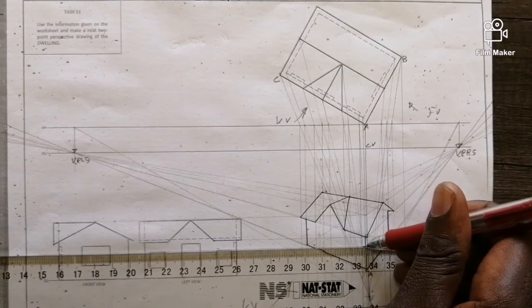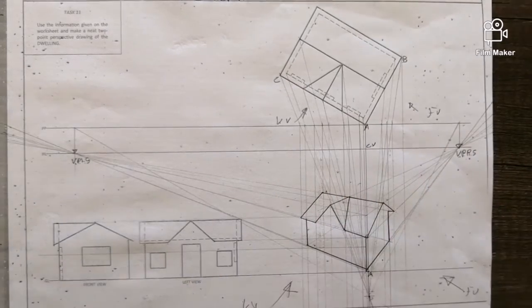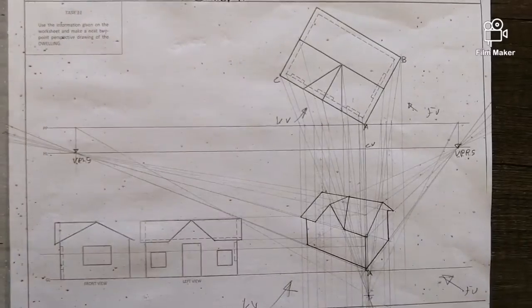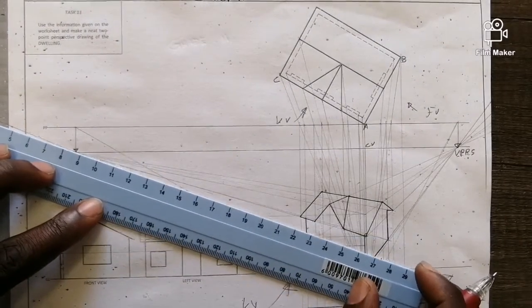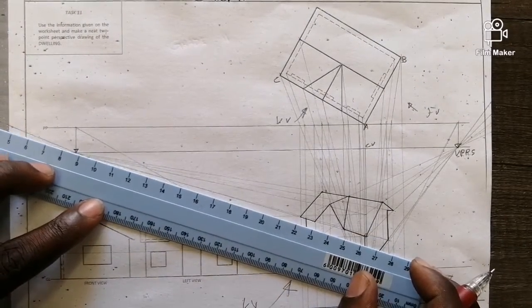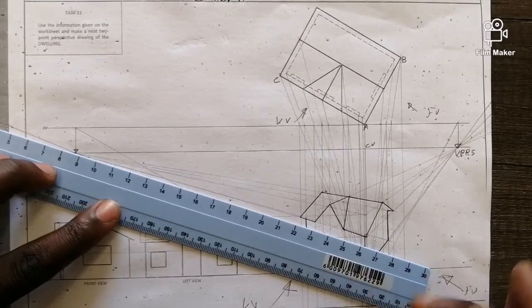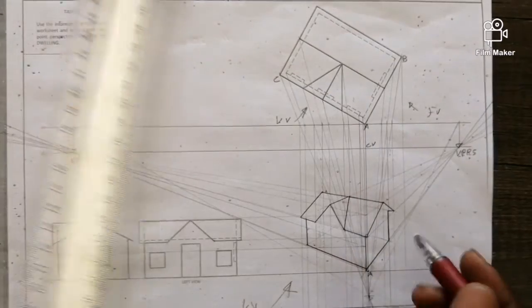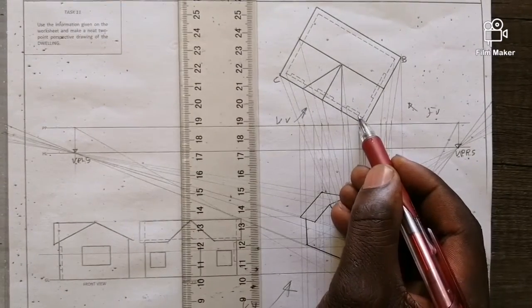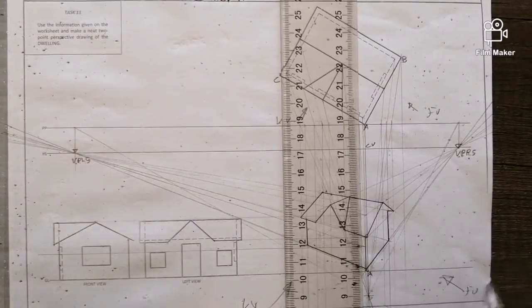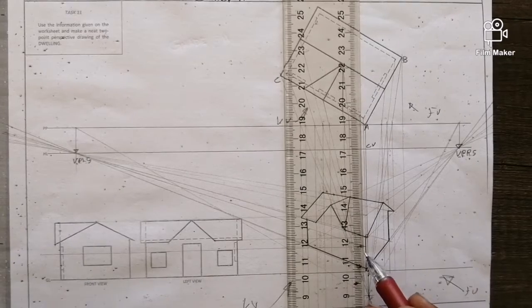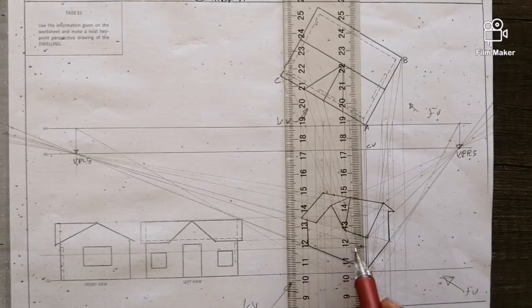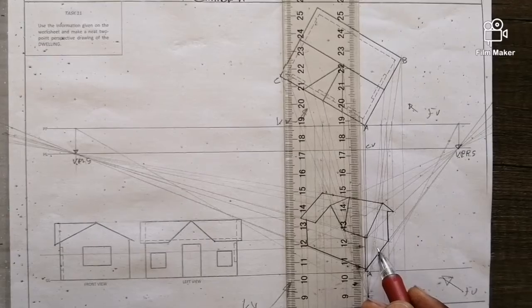Once it touches your corner, go vanish it to your left-hand side. Then now come back to say, okay, this is the point that you took, from that point you went down, isn't it? So there is the line that you are dealing with.